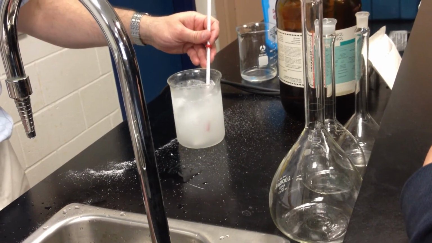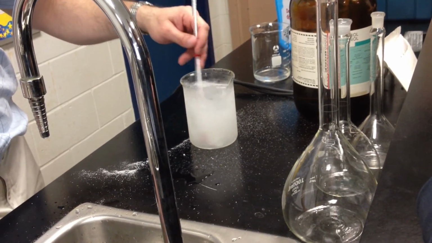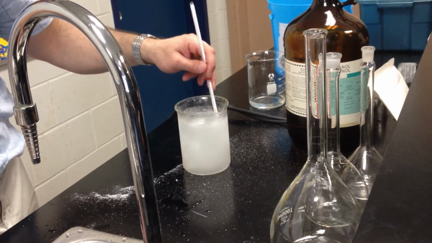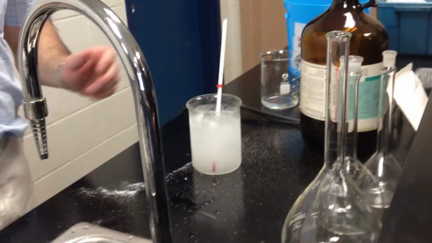Now we're at minus 8. And we're still dissolving salt crystals, and the temperature continues to drop as it robs the heat energy from the water. We'll stop it there, I think. We've proved our point.